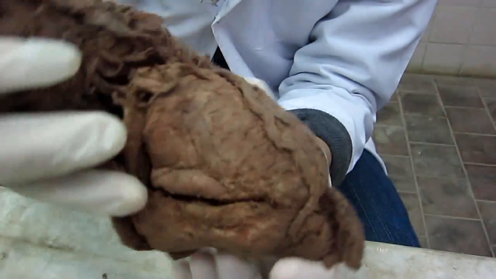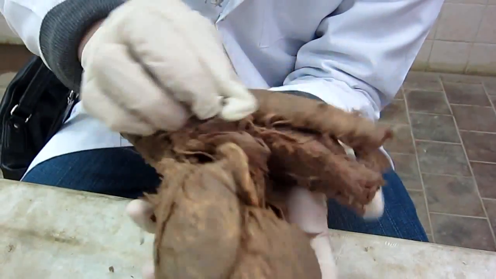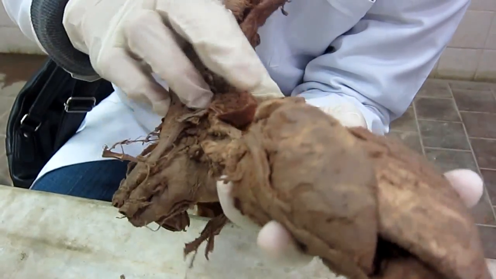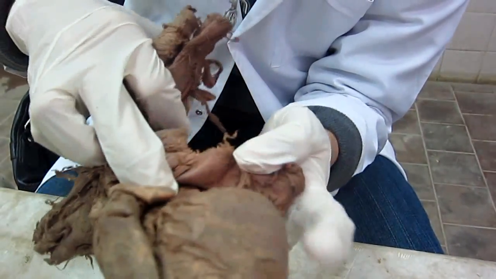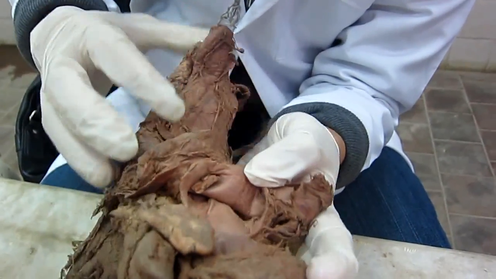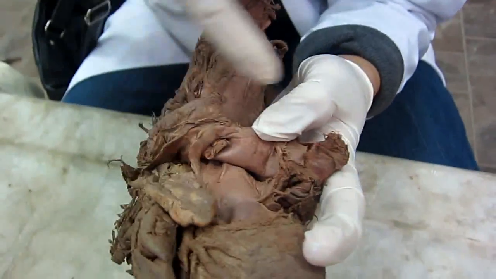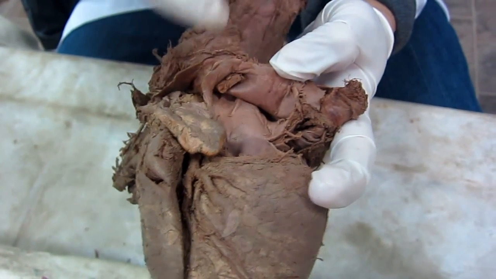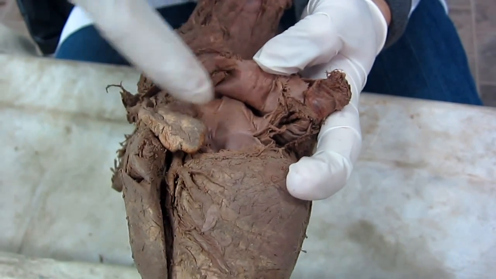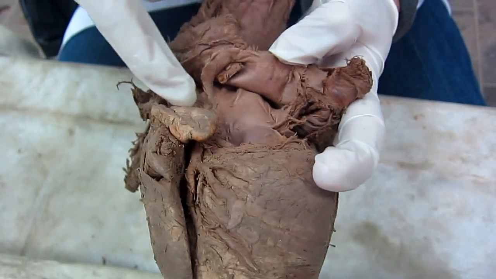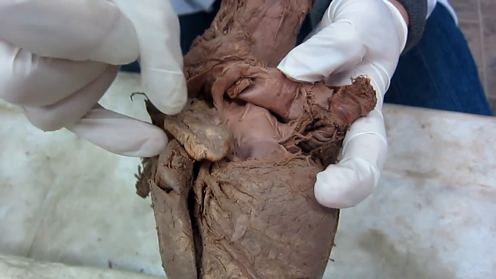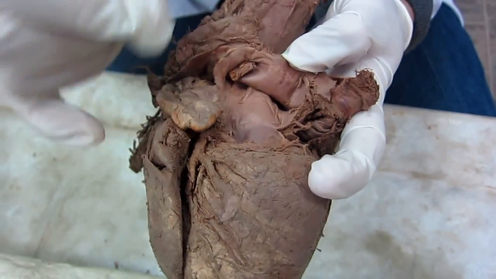If we turn the specimen to the back, you can see the left atrium. So this is the left atrium. 99% of the left atrium is composed of smooth surface, and the rough part is the small part, which is the auricle of the left atrium.